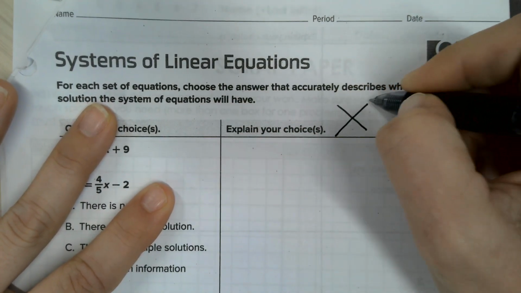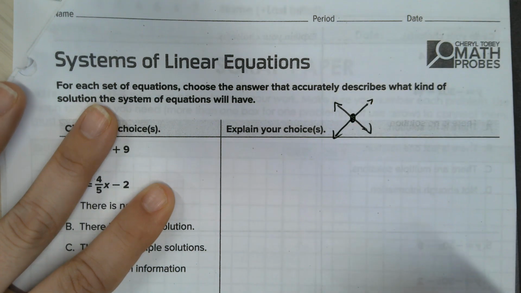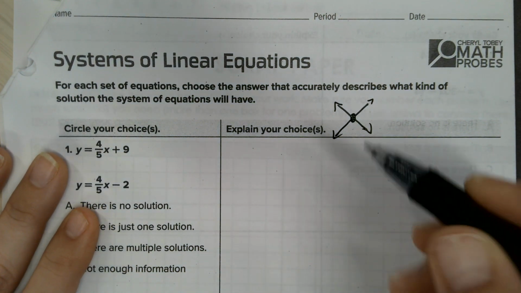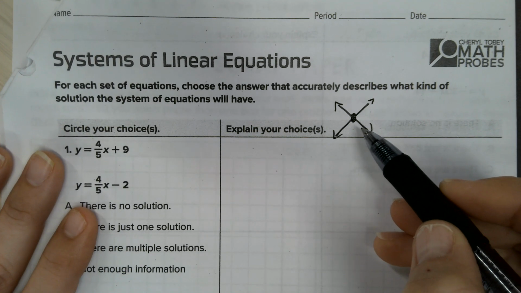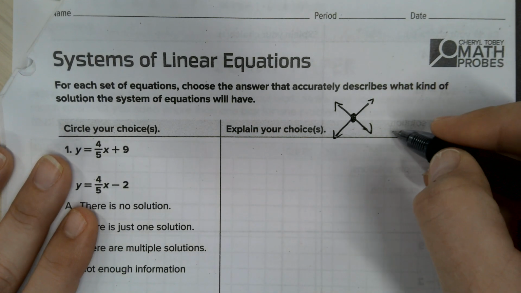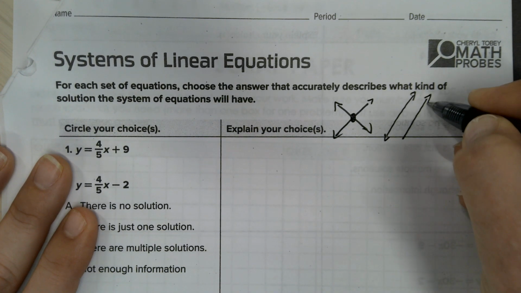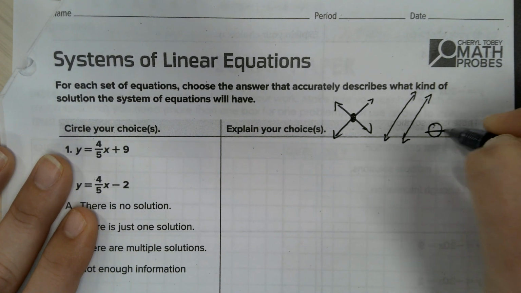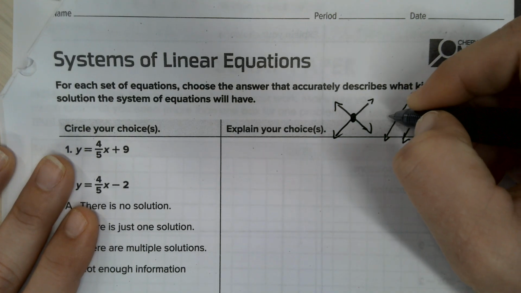If your lines are intersecting, which means that they touch at one point, we call that one solution. And the equations that we work with here have different slopes, different y-intercepts. If we end up with parallel lines, this means no solution because they will never touch. Parallel lines will never share a point.